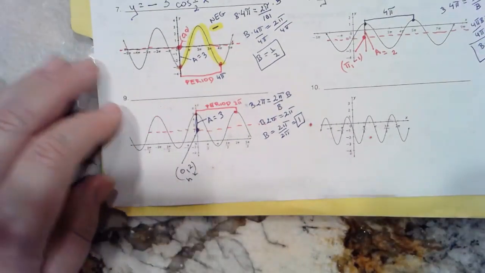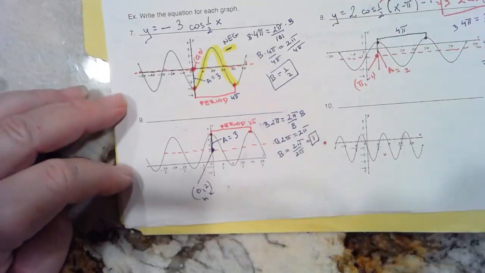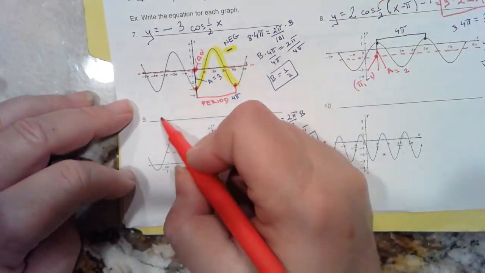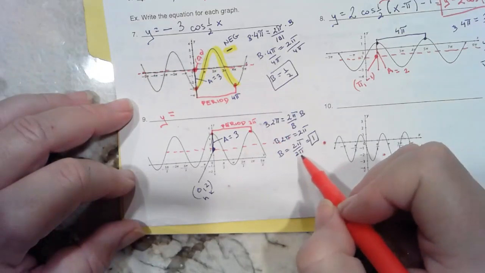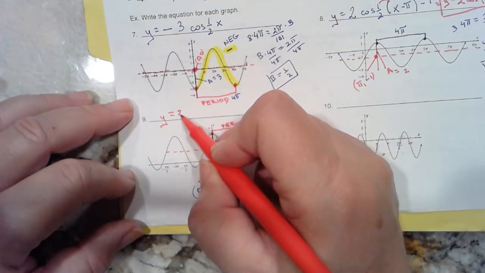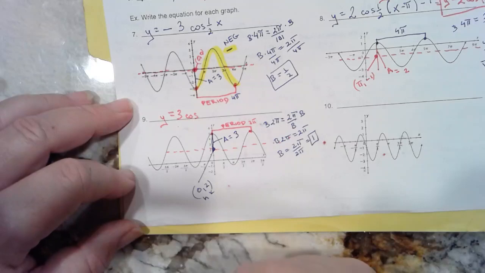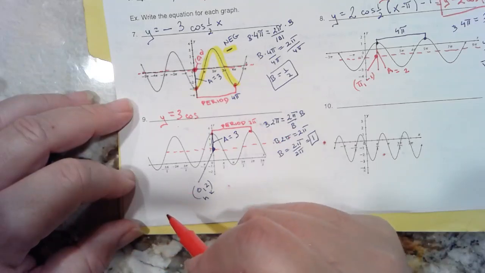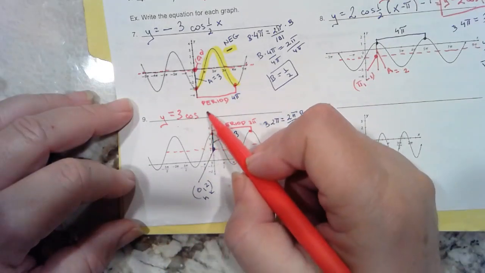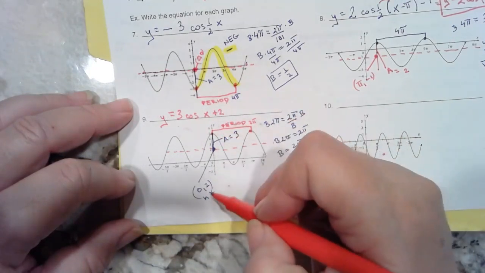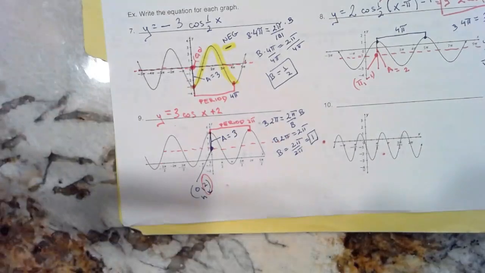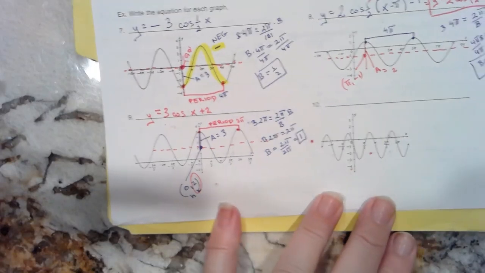Putting it all together, y is equal to, A is 3, so 3 cosine. My B is 1, so I don't have to technically write it there, so it's just cosine x plus 2, because this is your midline and this is what you shifted, k plus 2. Okay, last one.